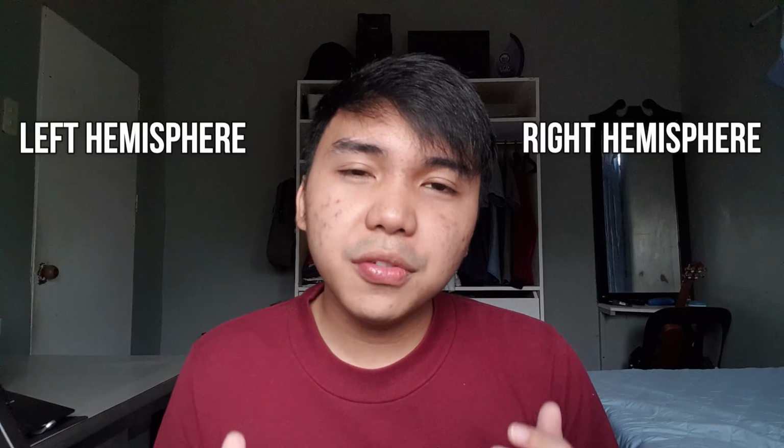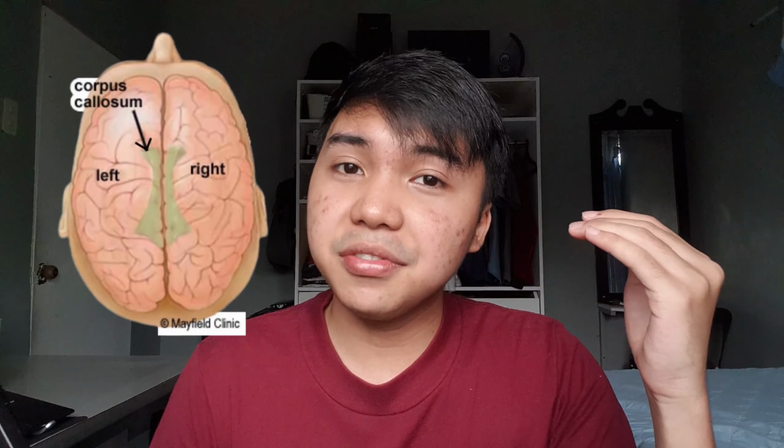Yung brain po natin or yung cerebrum is divided into two halves, the left and the right hemisphere. Now, both of these hemispheres communicate and are connected by a bundle of fibers which we call the Corpus callosum. Now, you may think that the left hemisphere controls the left part of your body and that the right hemisphere controls your right. Common sense, di ba?